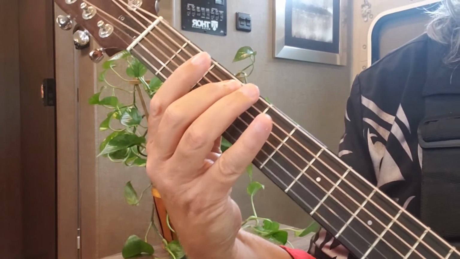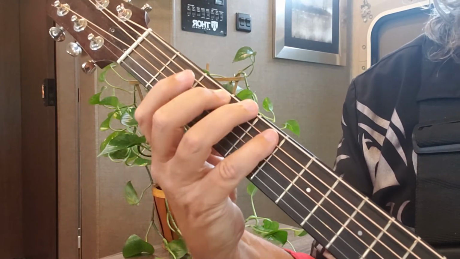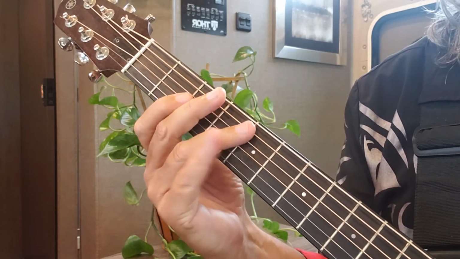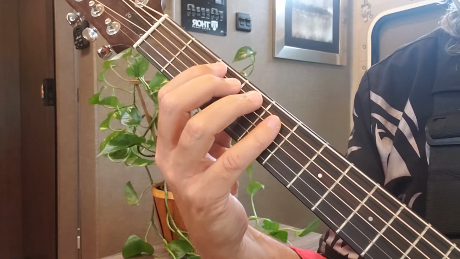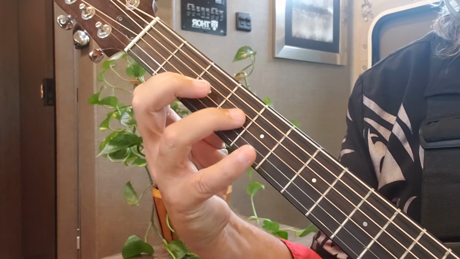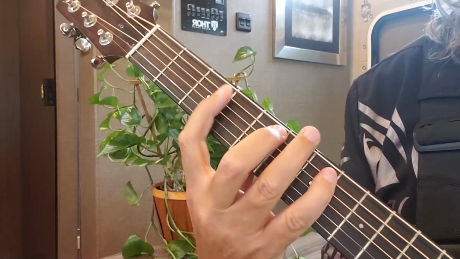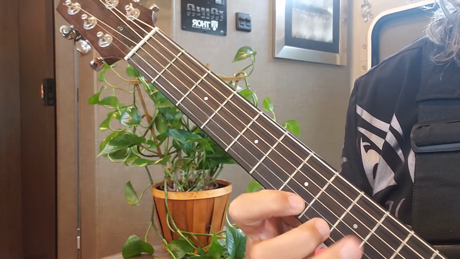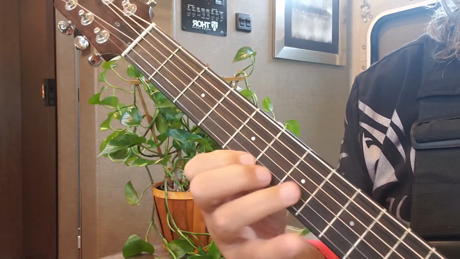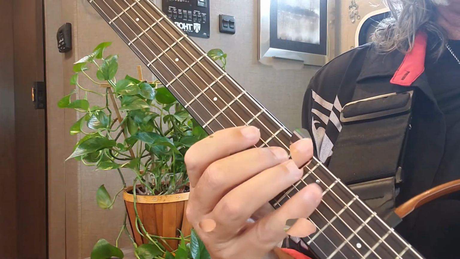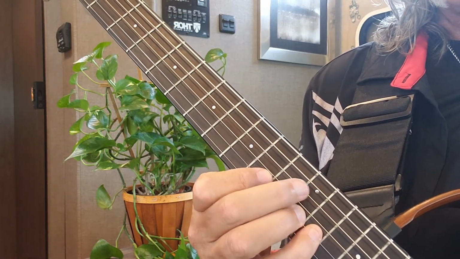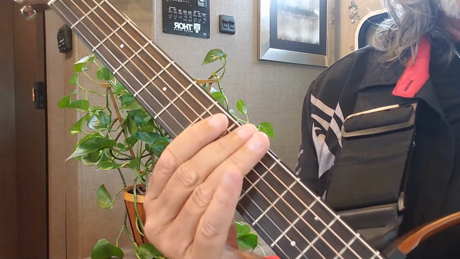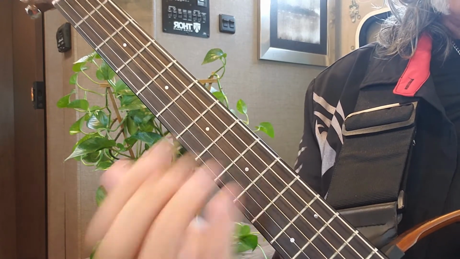Like that. Tips of the fingers. Not flat. Not flat down. Curl your fingers. On the tips of your fingers, the tips, not flat, on the tips. Curl your knuckles a little bit.